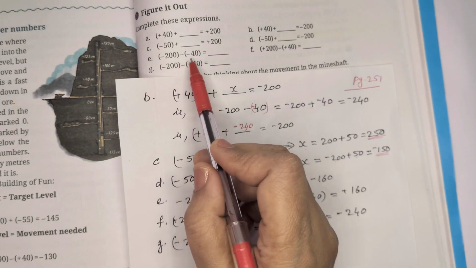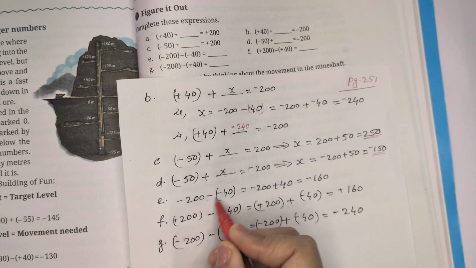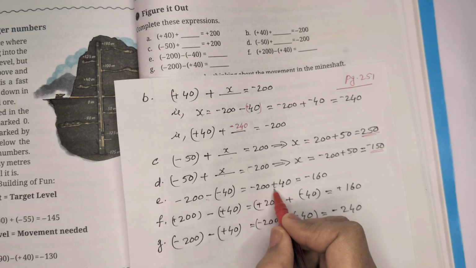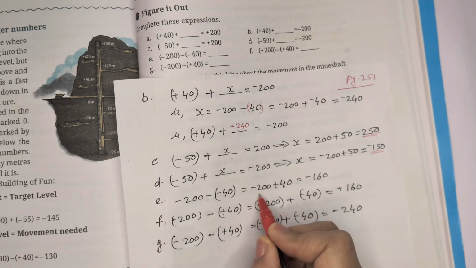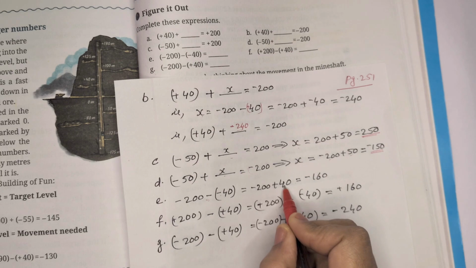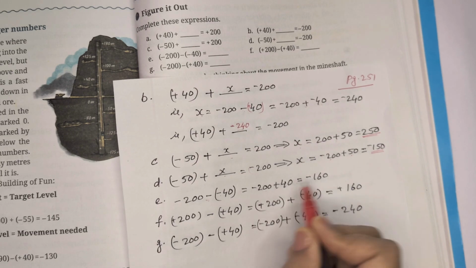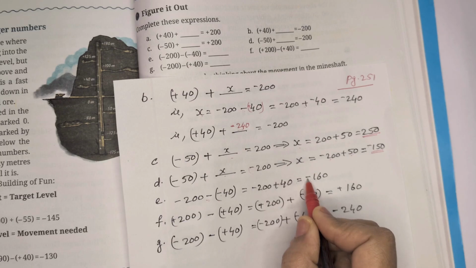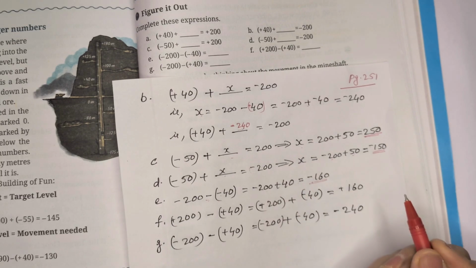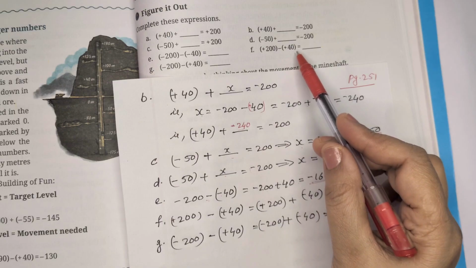E, minus 200 minus 40. We know that two minus signs, when it comes together, we can write that as plus. So minus 200 plus 40. One is negative, the other one is positive. Difference between the numbers, that is 160, and the bigger number sign minus. So minus 160. F, 200 minus plus 40.